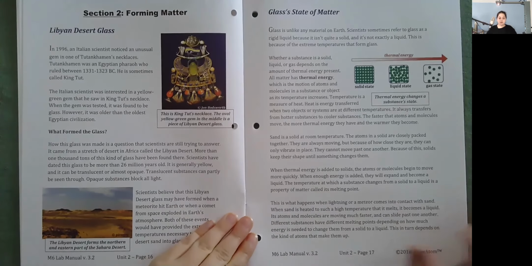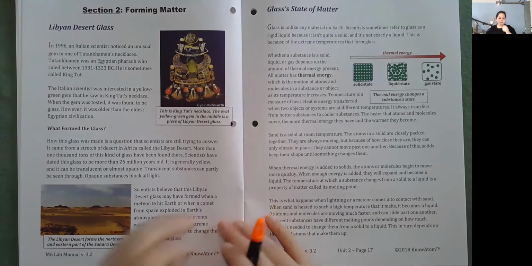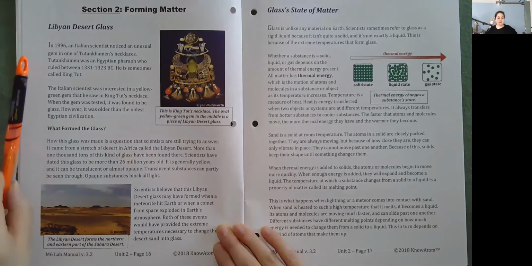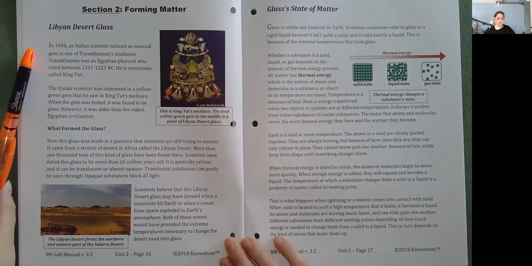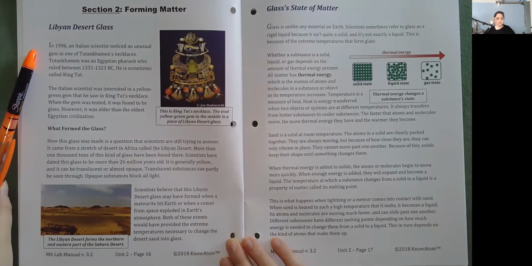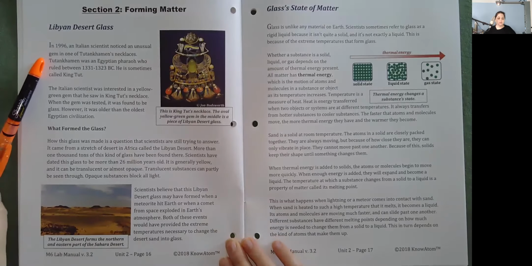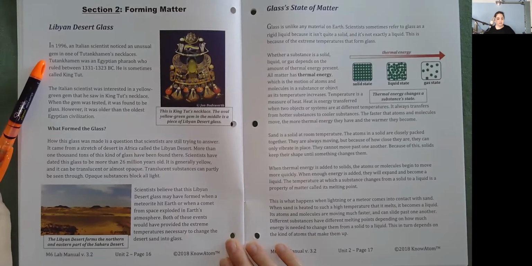Section 2, Forming Matter. Libyan desert glass. In 1996, an Italian scientist noticed an unusual gem in one of Tutankhamun's necklaces. Tutankhamun was an Egyptian pharaoh who ruled between 1331 and 1323 BC. He is sometimes called King Tut.